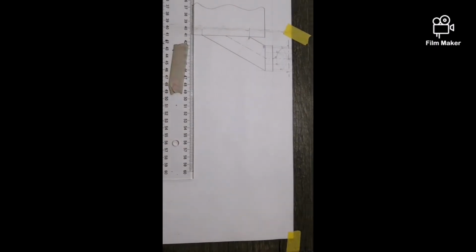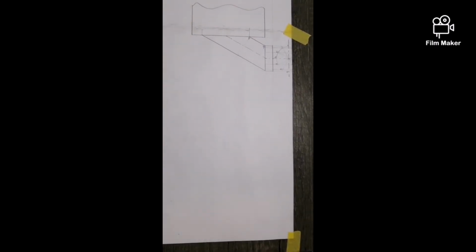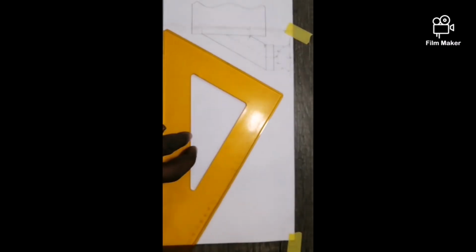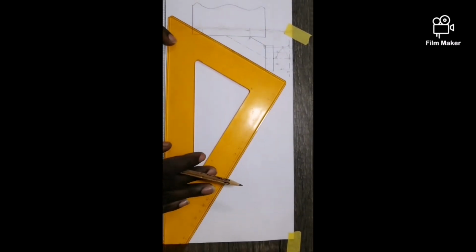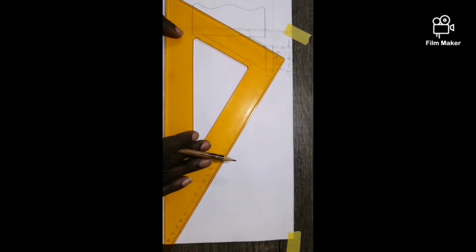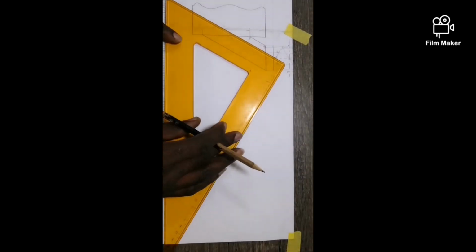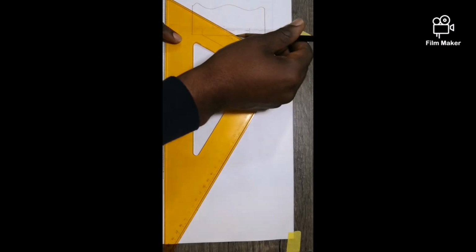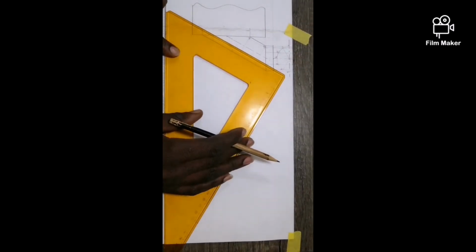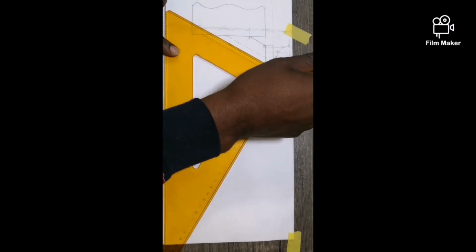Right, once they touch there, so we are going to take them at an angle of 60 as well, like this. There it goes, faint now. There it goes. There it goes.